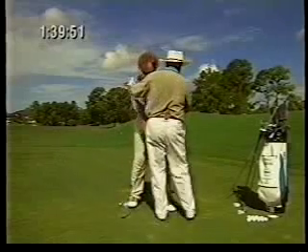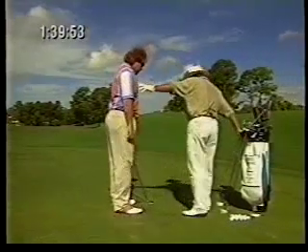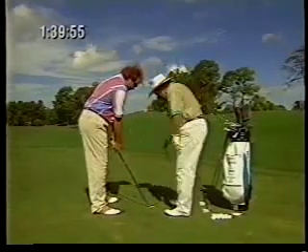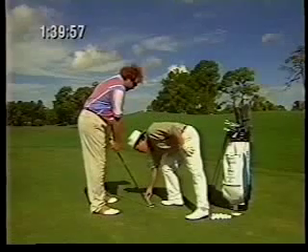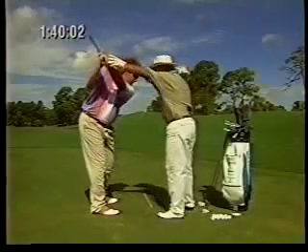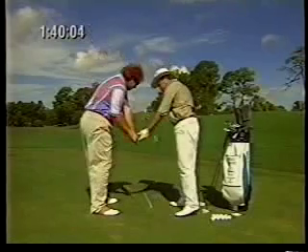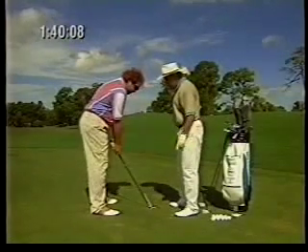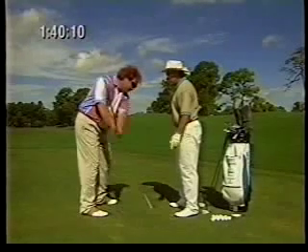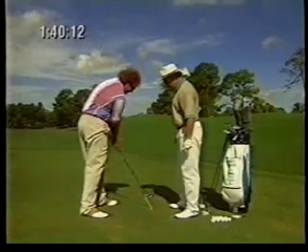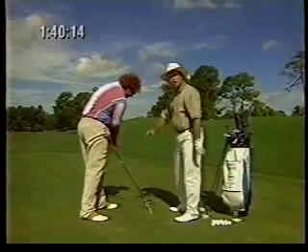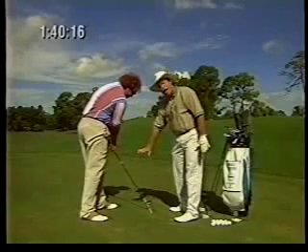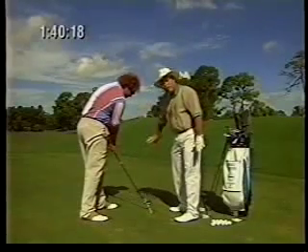Example. Come on over here, Jonathan. I'll set up to it. Square. Now this would represent the target line. Take it back to the top. From a square position, when he works over the top, you can see the club is coming from outside the line. Drop your right foot back, Jonathan. Take it back to the top. Now come down. As you can see now, even though it's the same move, the club has moved back on plane and come from the inside down the line.